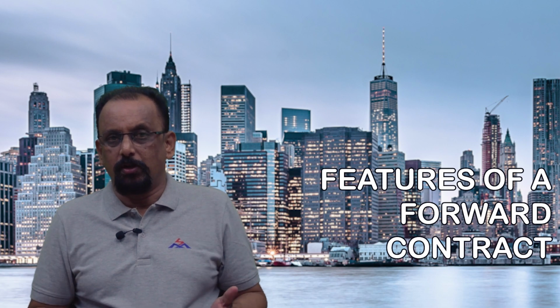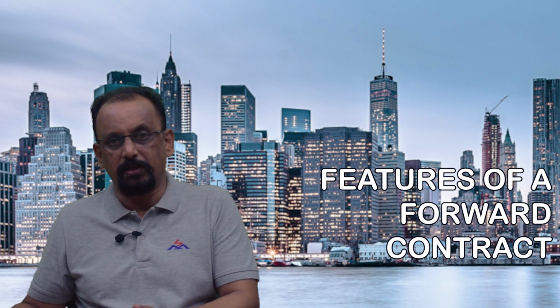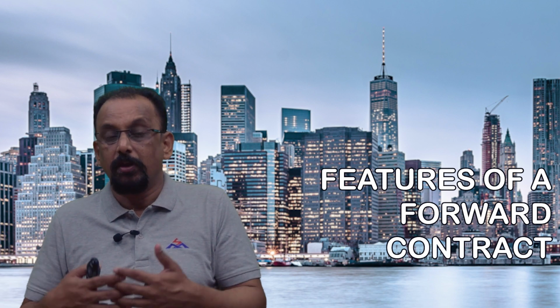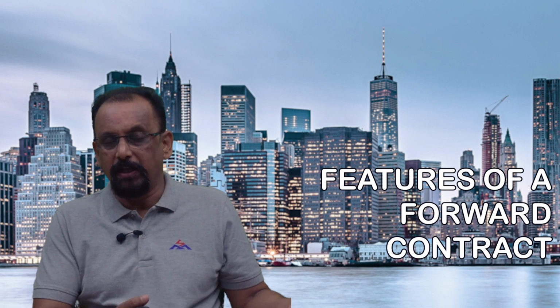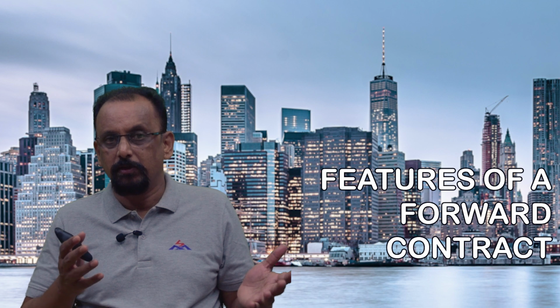Which is the place of the contract? Which is going to be the jurisdiction where disputes will get settled? What is the place at which the exchange of assets will take place? What is going to be the price on that particular day at which the transaction will be settled? And how will the settlement mechanism be executed? For example, how will the payment be made?